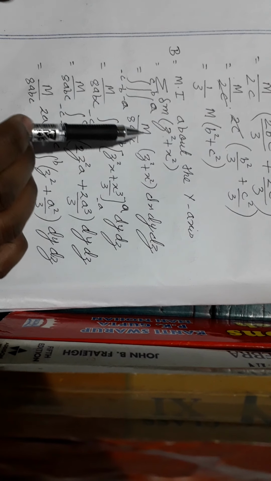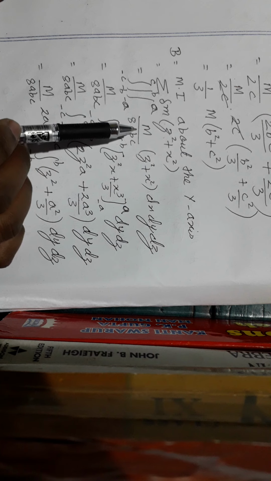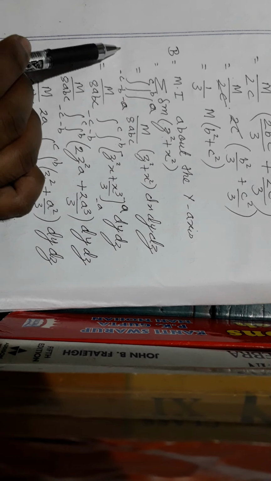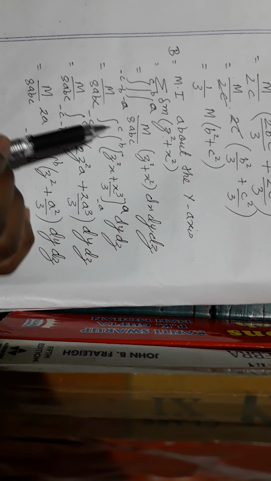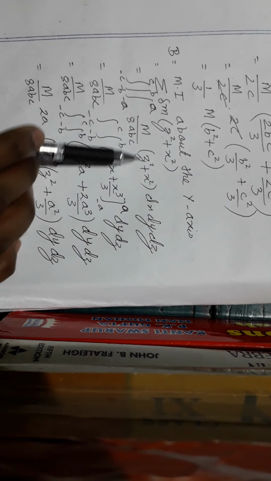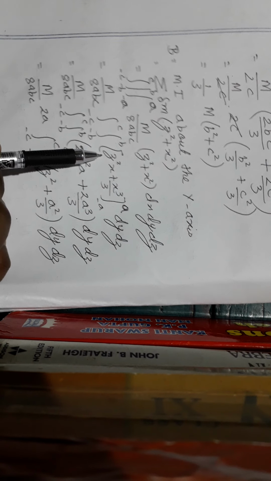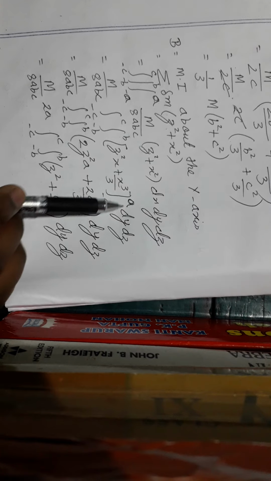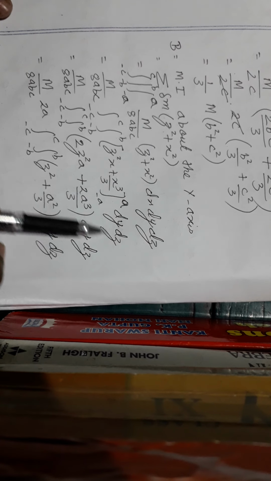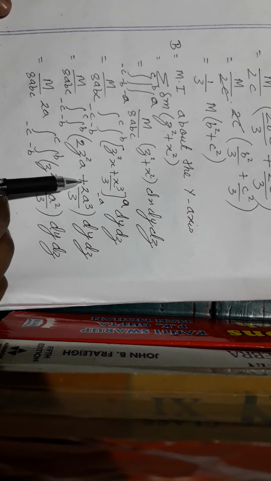The factor m by 8abc is a constant, so it can come out of the integration. We integrate with respect to x, and we get z squared x plus x cubed by 3, from minus a to a, dy dz. After putting this limit, we get 2a z squared plus 2a cubed by 3.